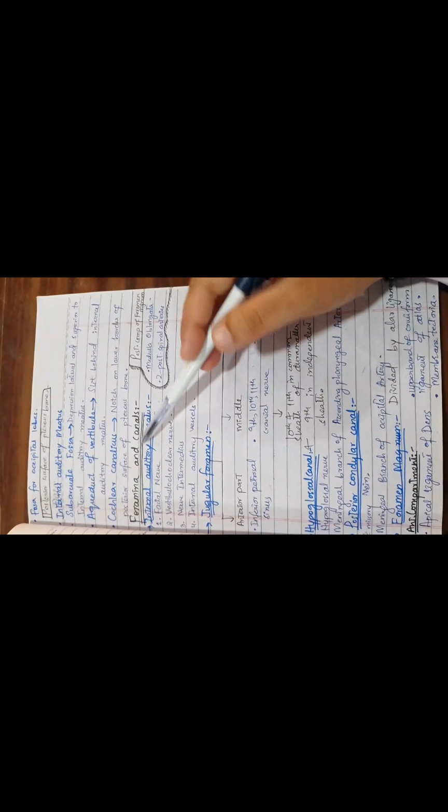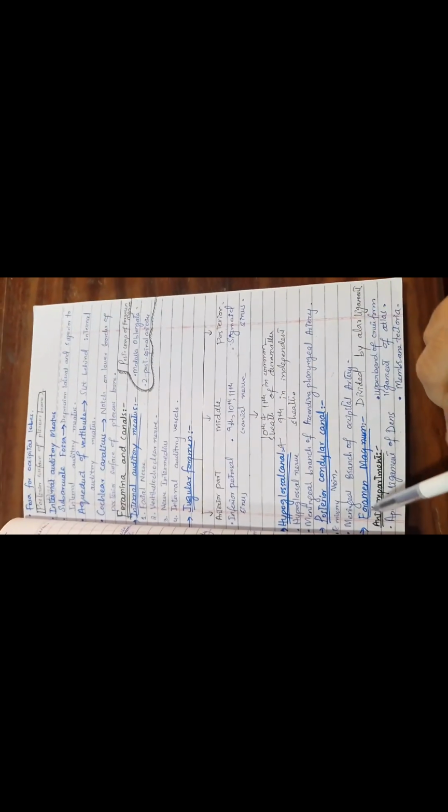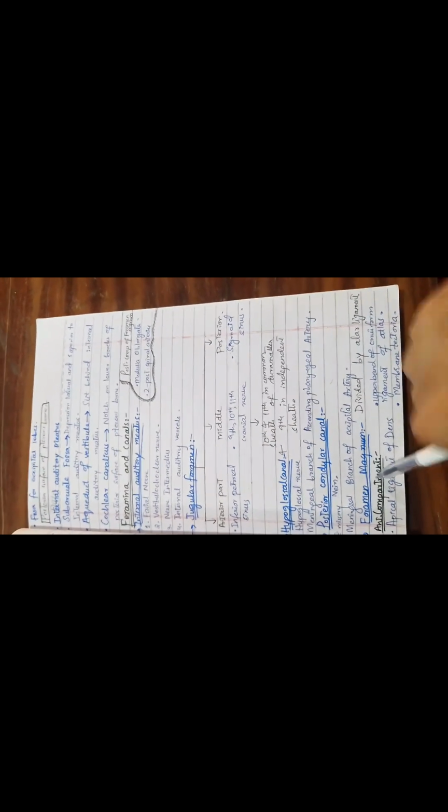I have explained to you all the features, foramens and canals: internal auditory meatus, jugular foramen with anterior, middle and posterior parts, hypoglossal canal, posterior condylar canal, and the foramen magnum, which is divided into two parts, anterior compartment and posterior compartment, by the transverse ligament.